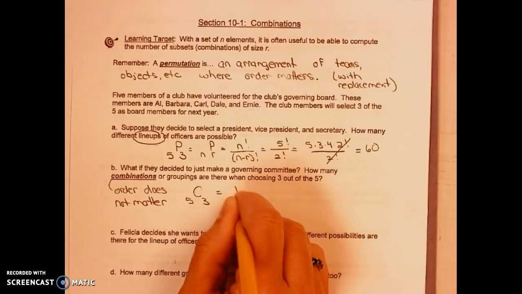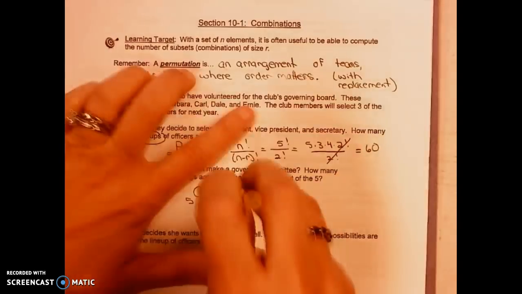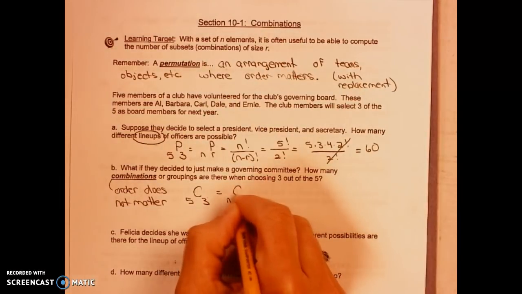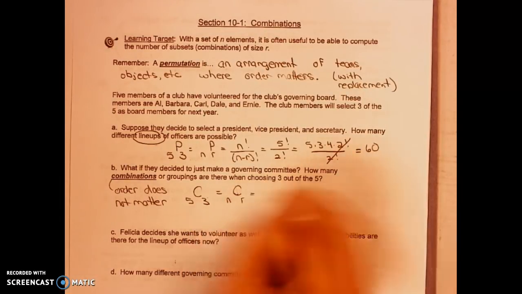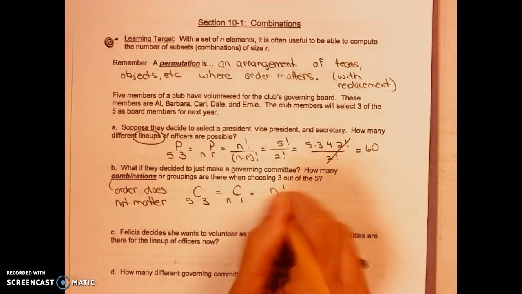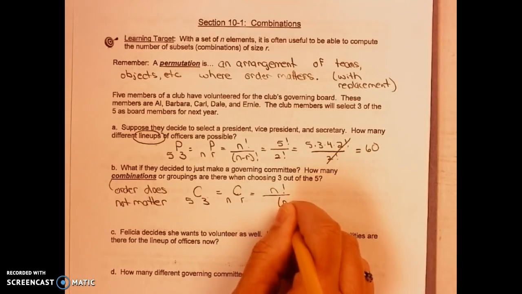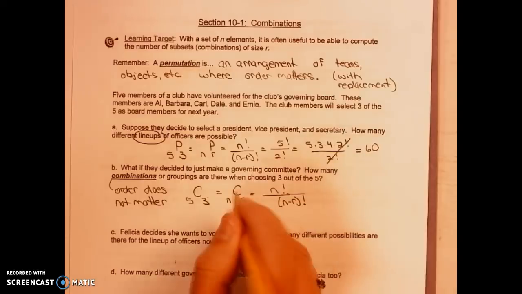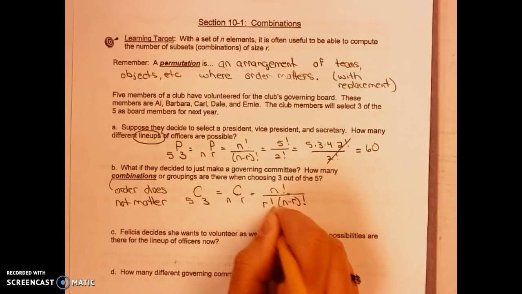Let me show you that general formula here, and let's think about why that makes sense. If I had n choose r, I still have n factorial. I still have that n minus r factorial, but what I have to divide out are those duplicates. And the way we divide them out is by dividing by r factorial.